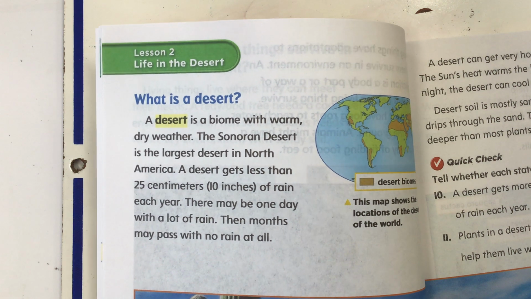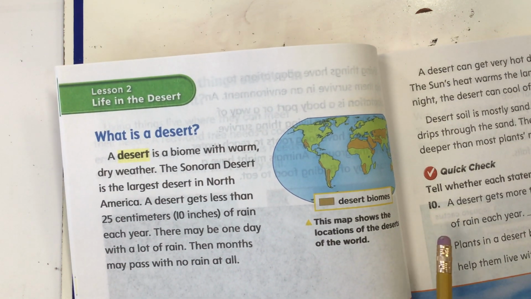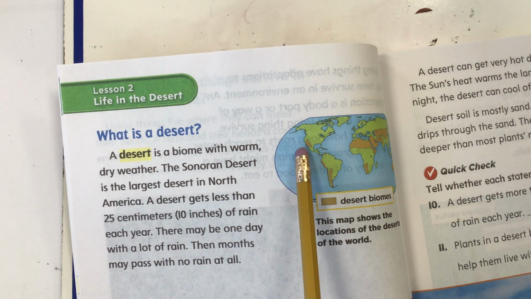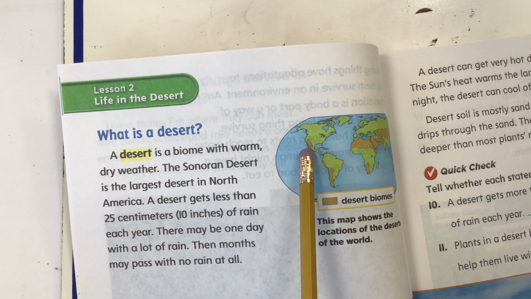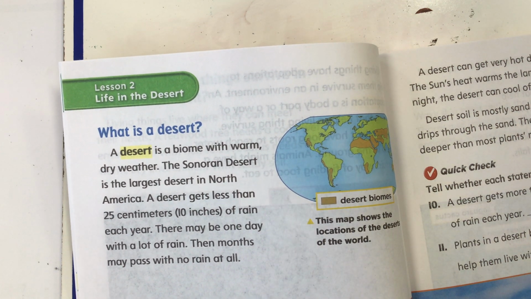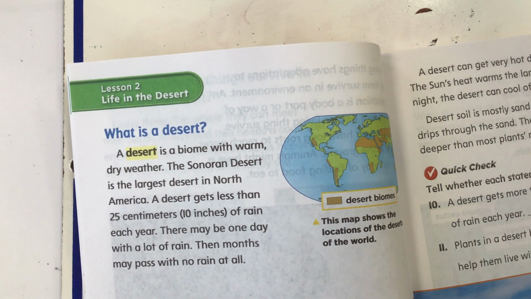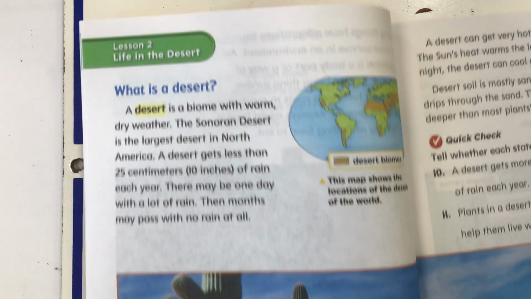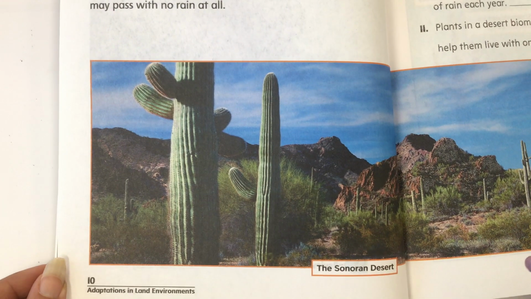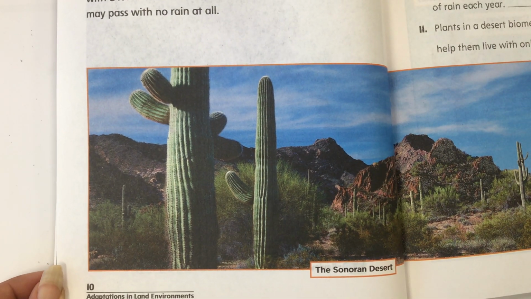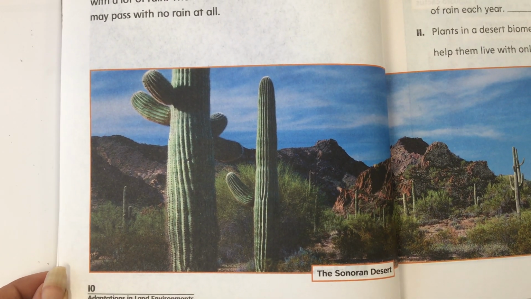This map shows the location of the deserts of the world. If you look right here, this is where we live. We actually are very close to a desert, and I'd say part of where we live sometimes is a desert because of the very little rain. Look down here, the Sonoran Desert. That's a real picture of that desert.